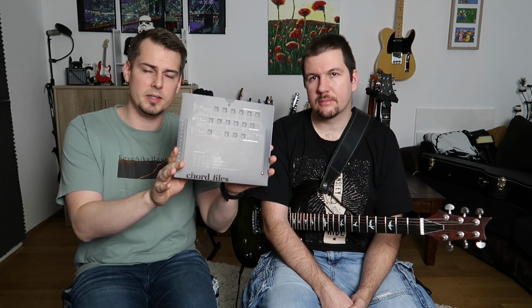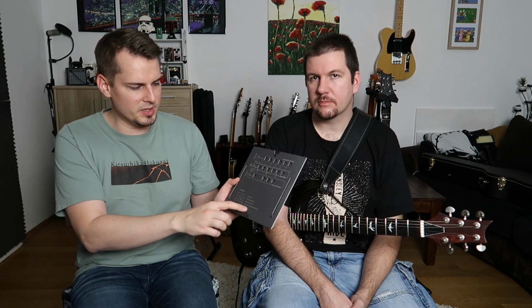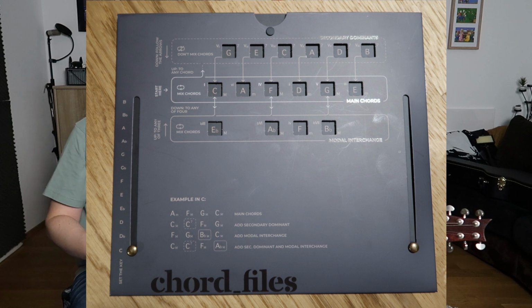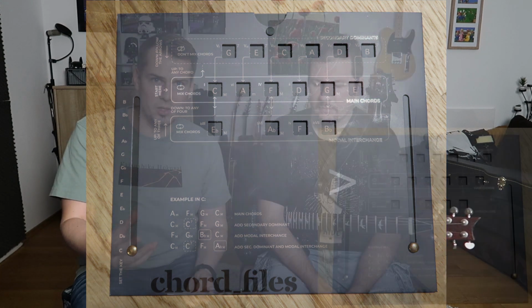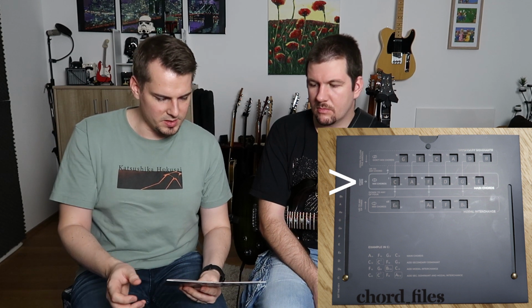The chord files look like this. You have a couple of different keys here. Then there's an example in C, how you can use it. And yeah, I will insert a bigger picture now, just so you can follow me. In the middle, you have the main chords of the key. We are here now in C, and then you can see the different chords.